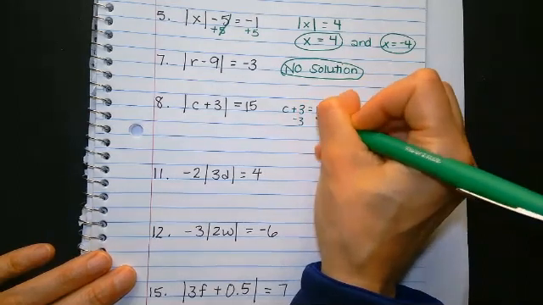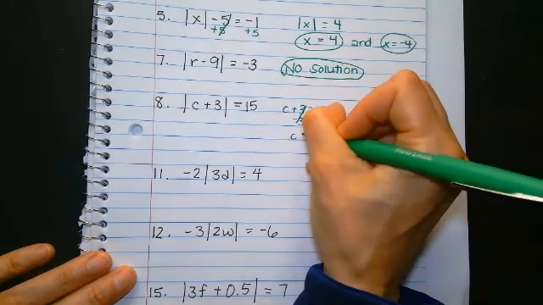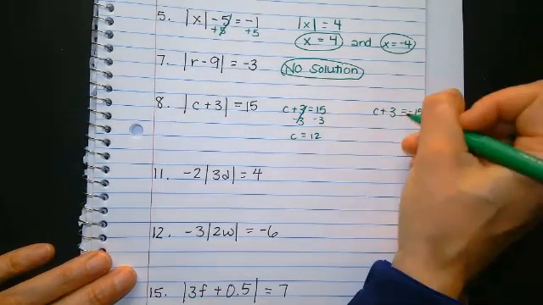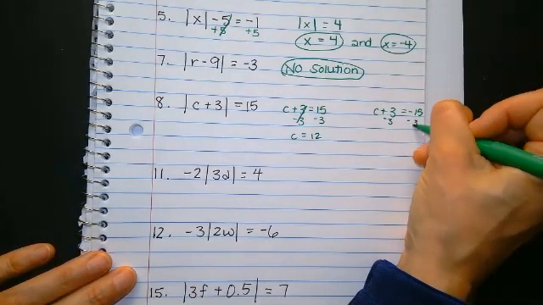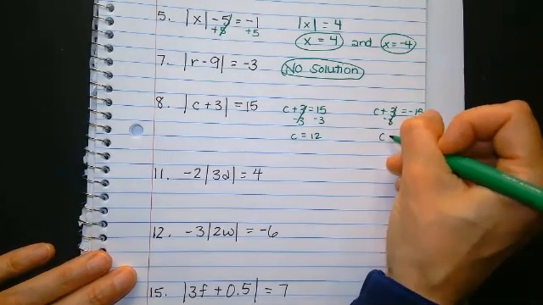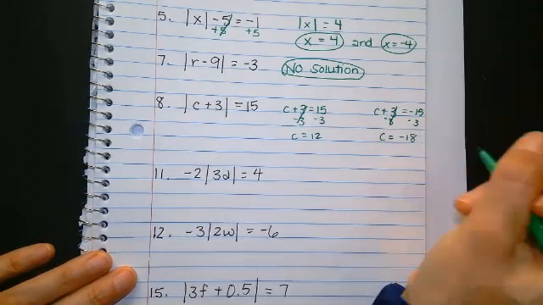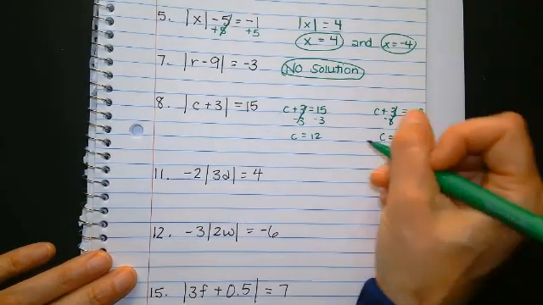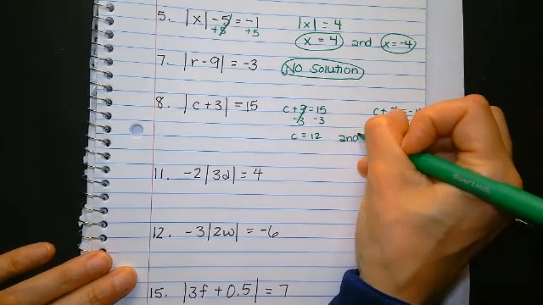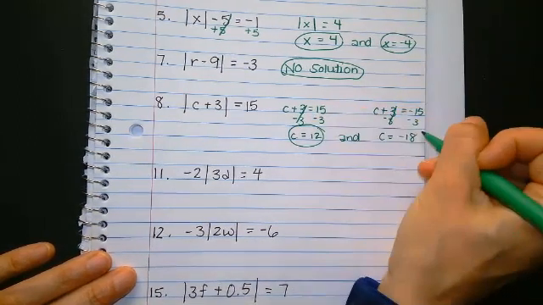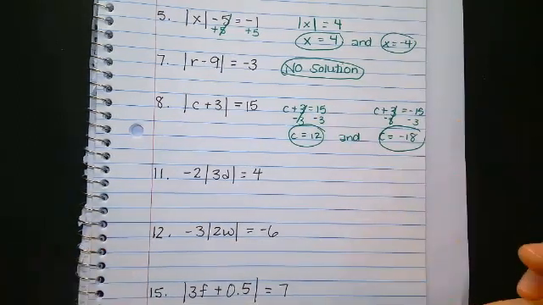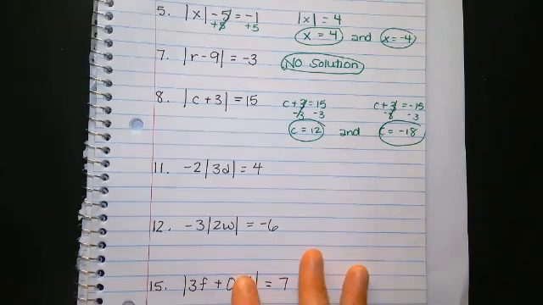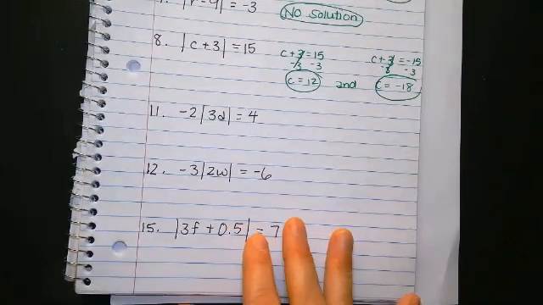Okay, so again, easy solving here. We're going to subtract 3 from both sides. C equals 12 now, and we'll subtract 3 over here from both sides, and we get c equals -18. And that is our answer. We just put an and in between there, so c equals 12 and c equals -18. All right, nexty. Hopefully you're understanding as we go.